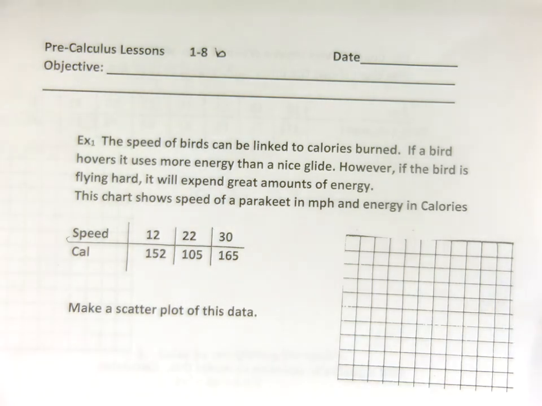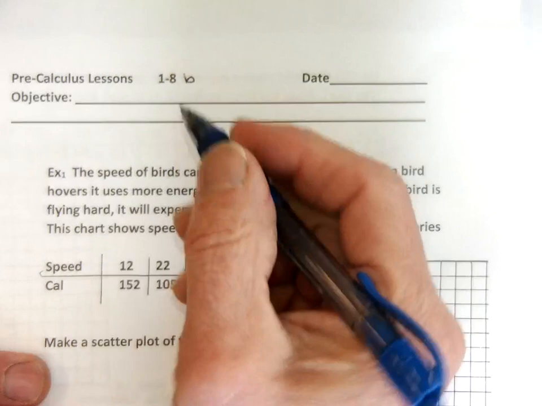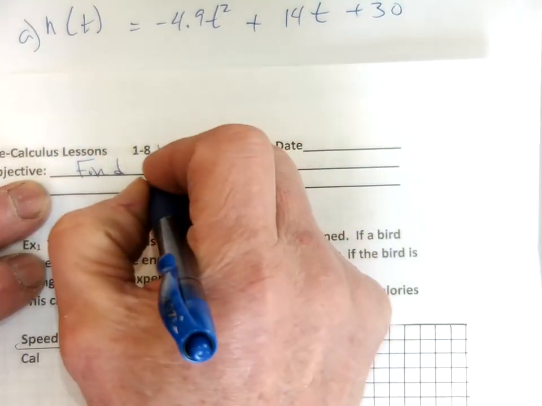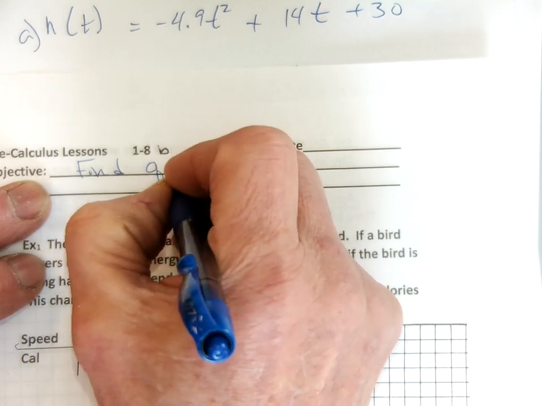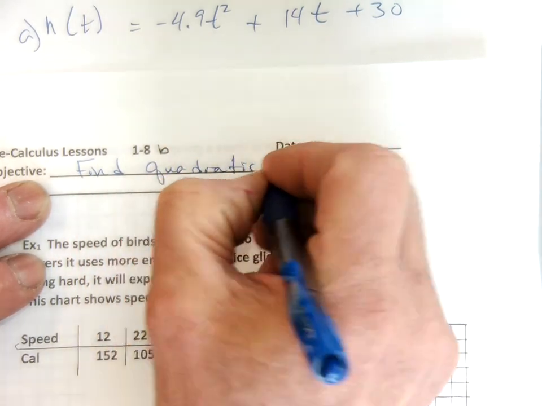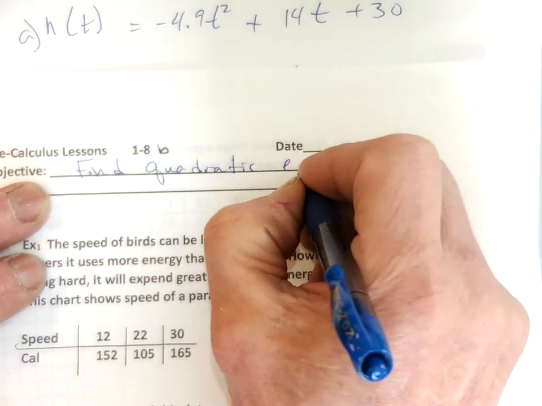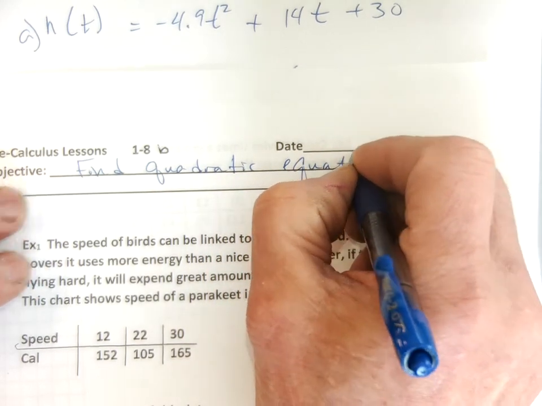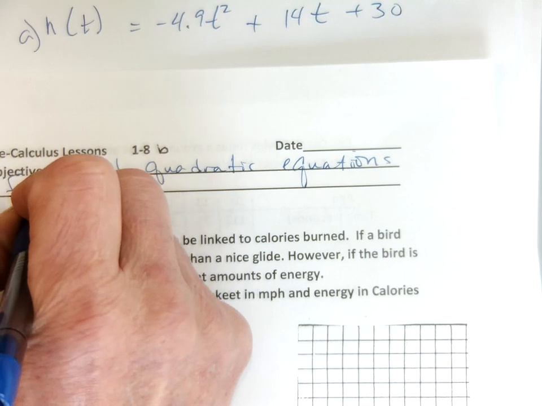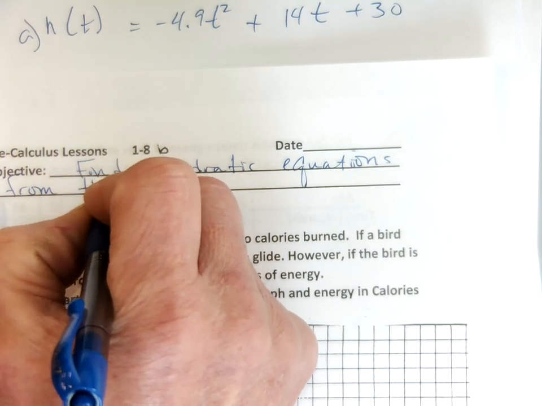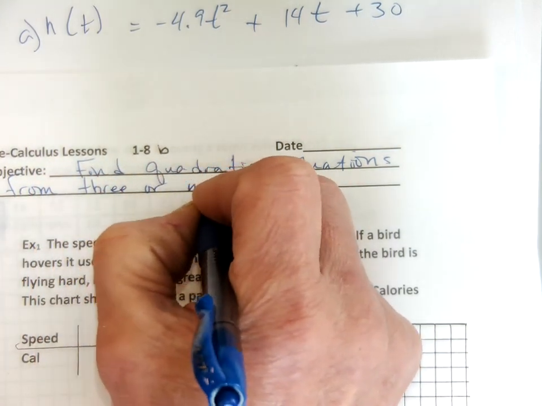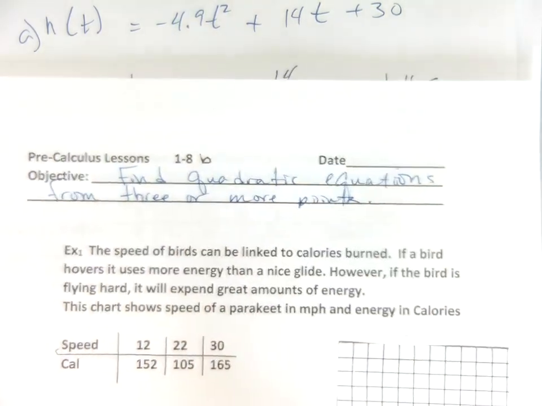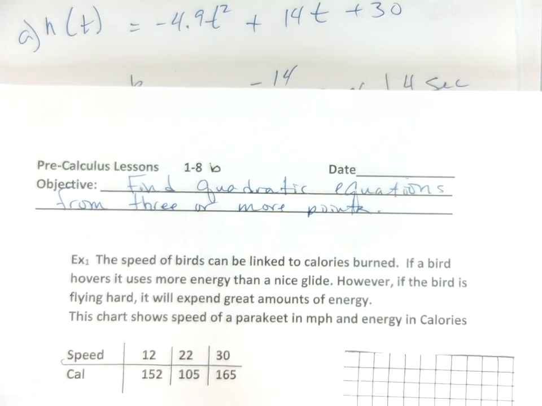We're on. Okay, so our objective today is to find quadratic equations from 3 or more points. Okay? So we know that we have a vertex form.